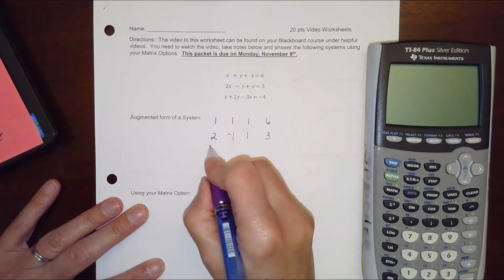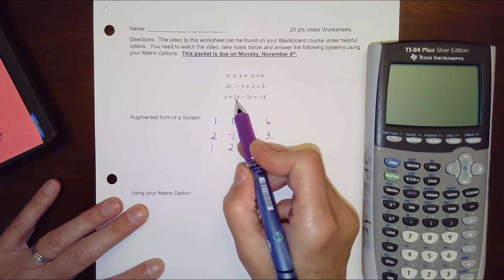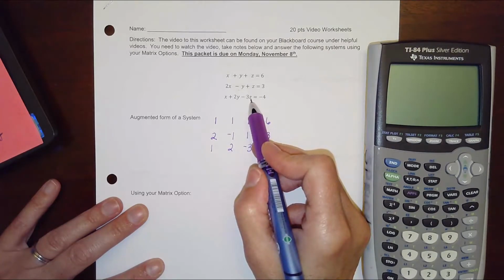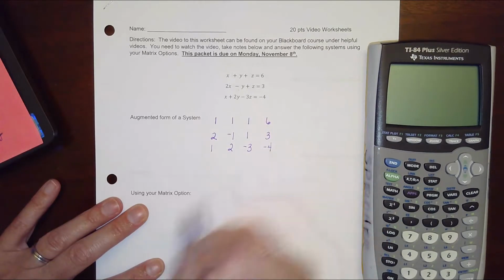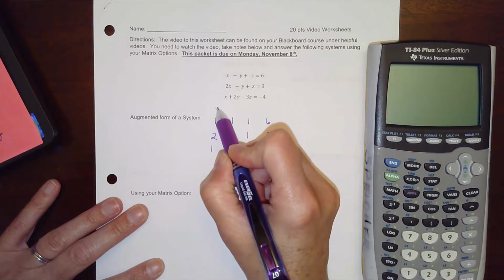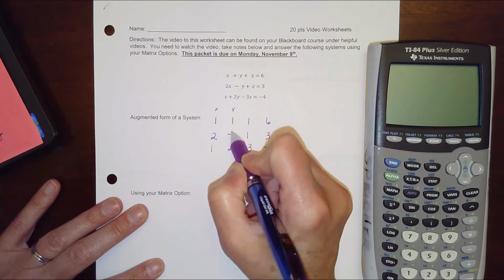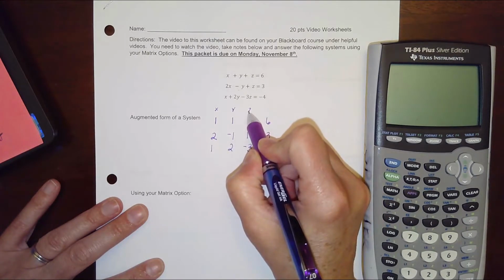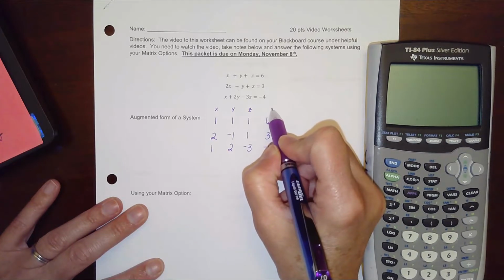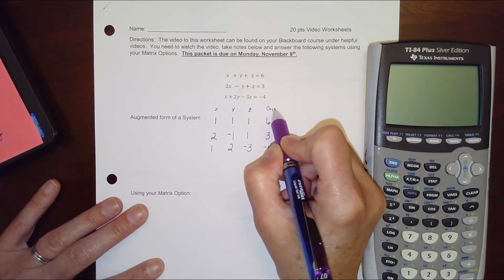And then we have a 1 in front of this x, a 2 in front of that y, a negative 3 in front of that z, and a negative 4. All right, so if you'll notice, this column are all the coefficients for x, this column is all the coefficients for y, this column is all the coefficients for z, and this column is our constants. Okay, I'll just write constants here.